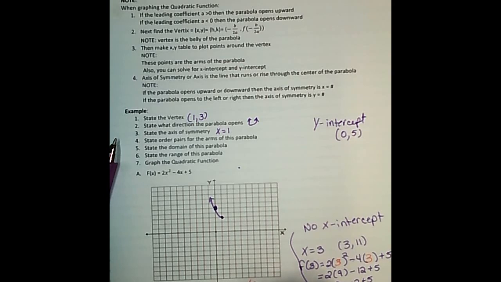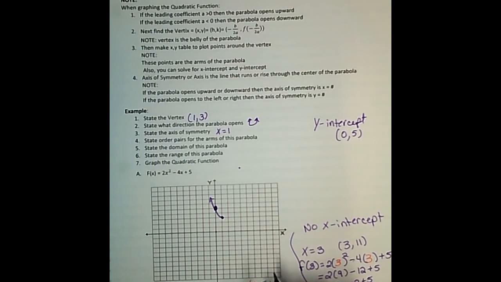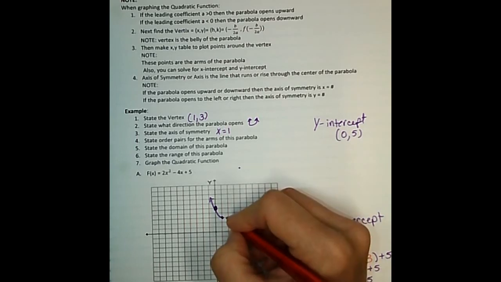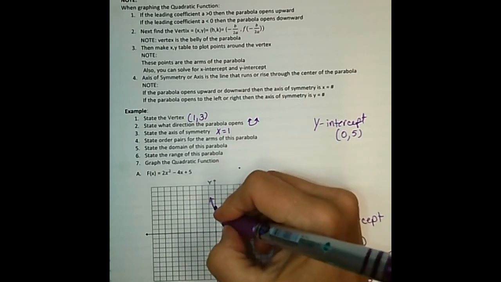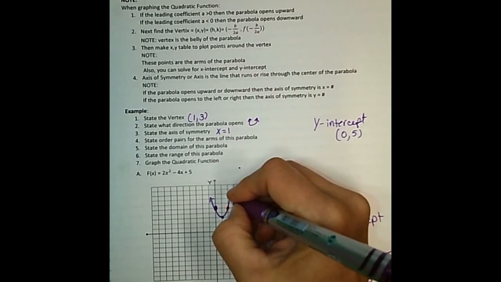So let's try 2 for x. So 2 times 2 squared, right? 2 squared is 4. 4 times 2 is 8. So I got 8 minus 8 plus 5, and what happens? 8 minus 8 is 0, plus 5. See, that worked out great. So now I have an ordered pair of 2, 5. So let's go to 2, and let's go up to the 5th, so that worked out better. Just be careful, don't make a point, make sure it's curved.